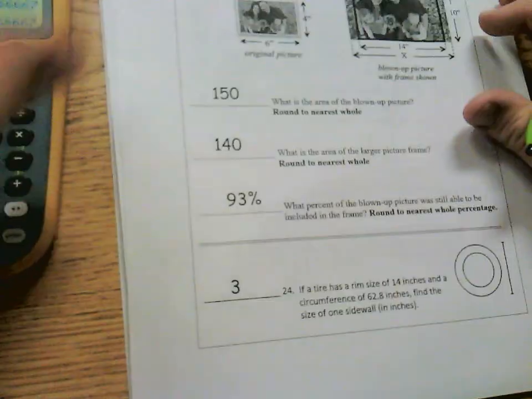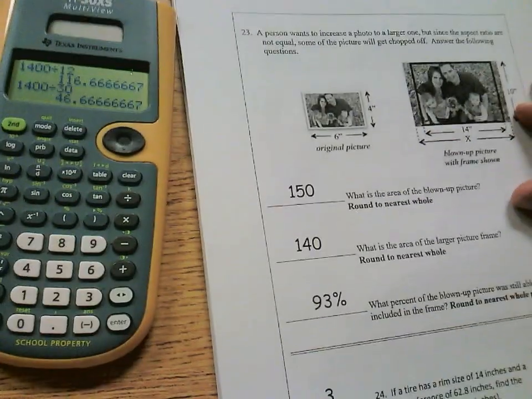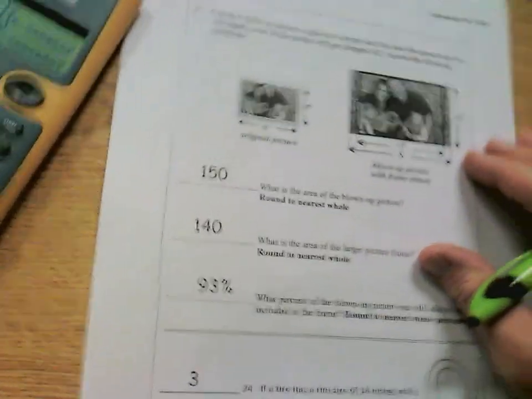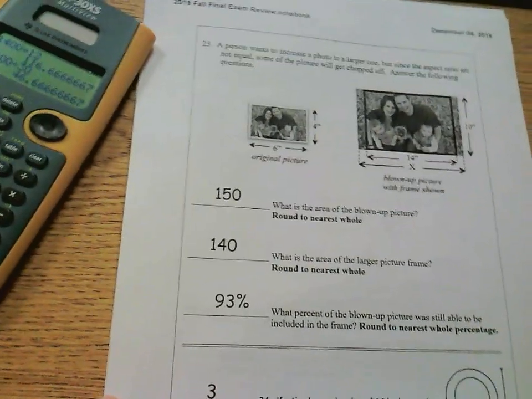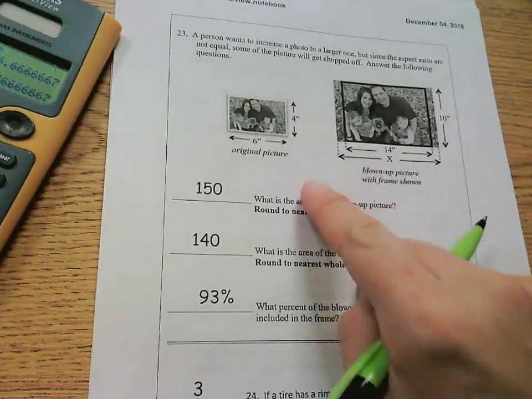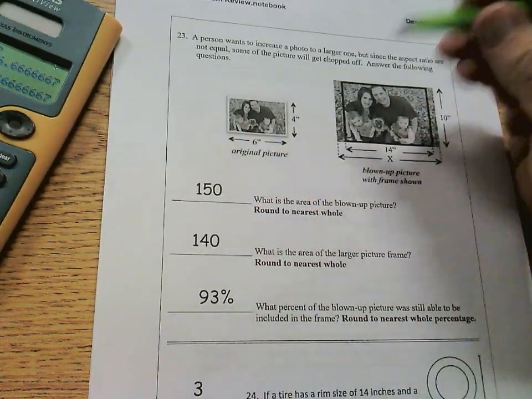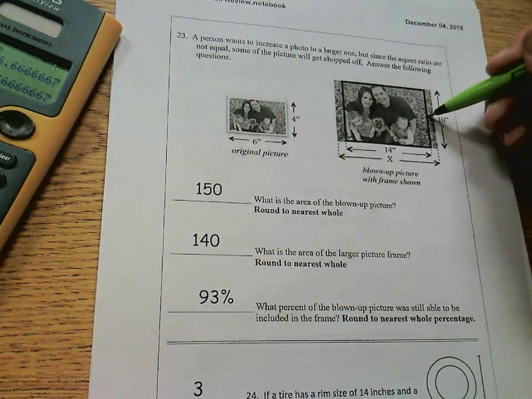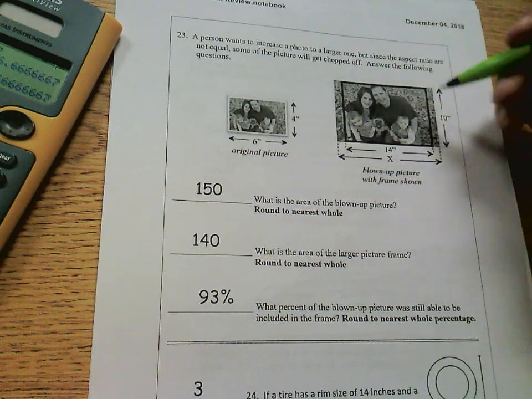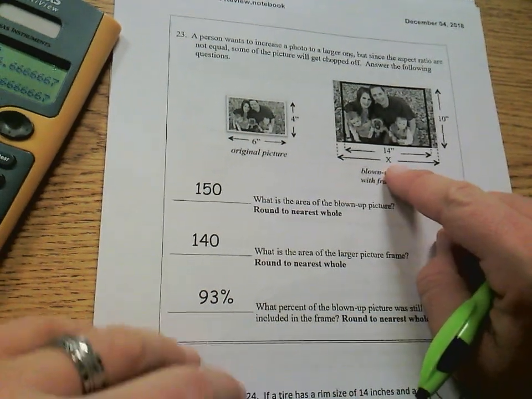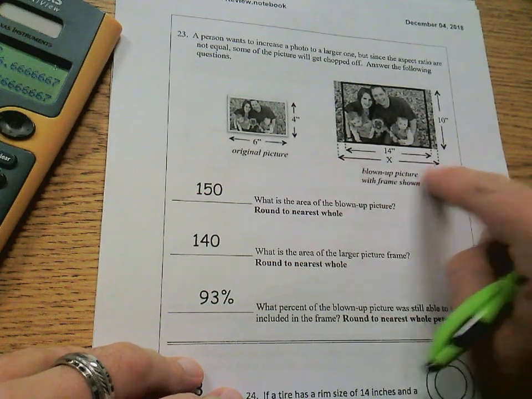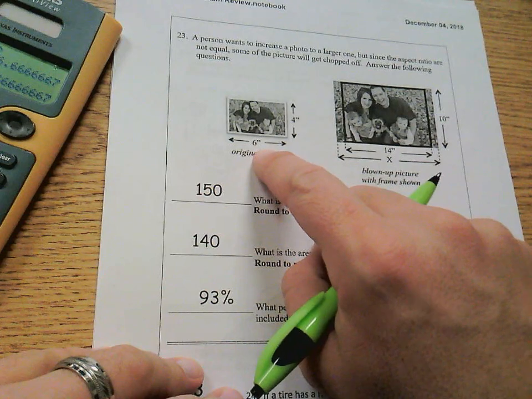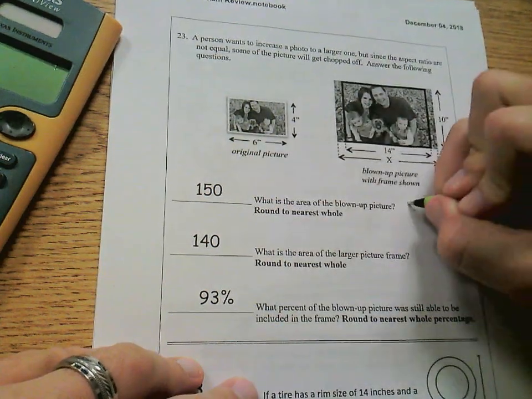Okay, this question here. A person wants to increase the photo for a larger one. What we have here is a regular picture, but notice that the picture is now outside the frame. The frame is the actual box itself, the actual rectangle. So what we've got to do first is find what X is. X is the width of the picture. So I'm going to take the smaller picture and create a fraction. I always create a fraction based off of width over height.